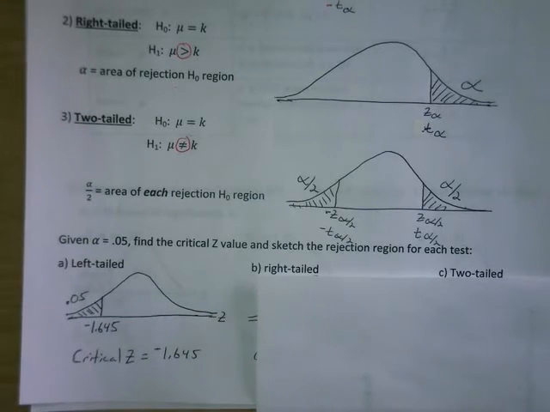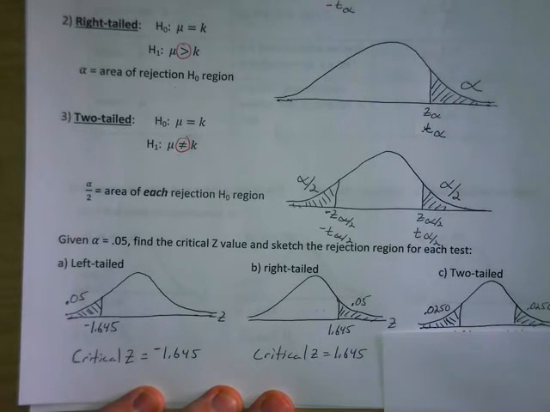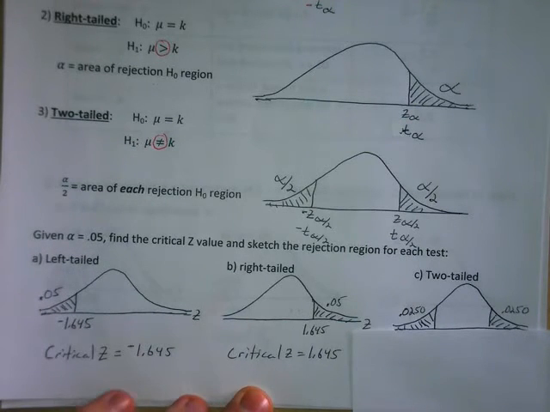And this is very similar to finding those values when we did the confidence intervals. It's nothing different right now. Right tail test, same thing because of the symmetry, except we get a positive critical z-value of positive 1.645. And then a two-tailed test, that's where you have to divide the 0.05 by 2 because we're in both tails.